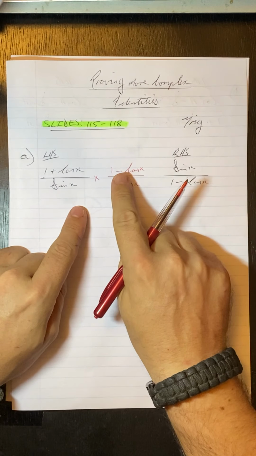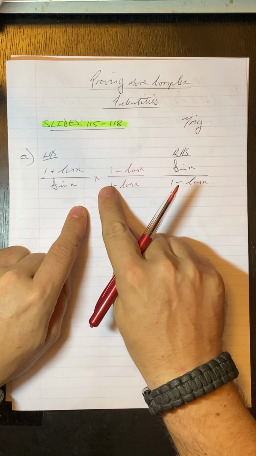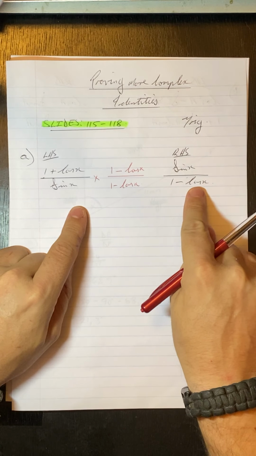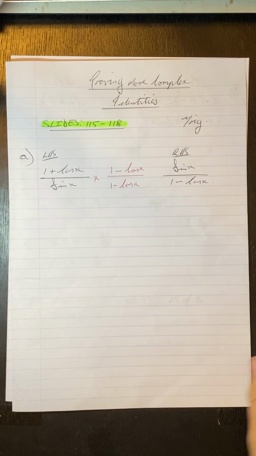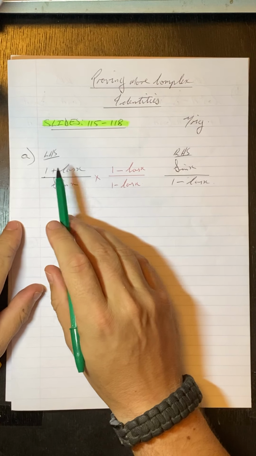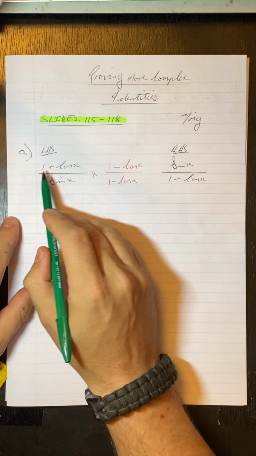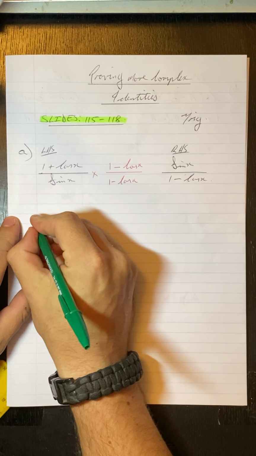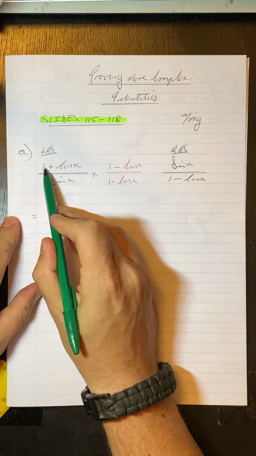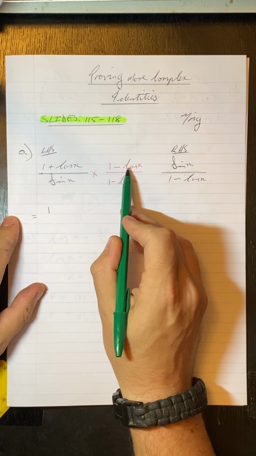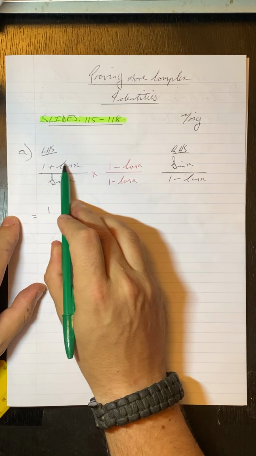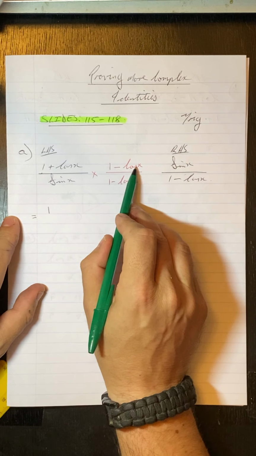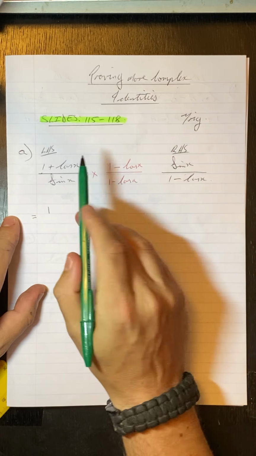And you can see, as soon as I've done that, look what I've introduced. I've introduced a 1 minus cos x at the bottom. And there it is. Okay. So at the top, I'm going to be using FOIL, first outer inner last. So 1 times 1 is going to give us 1. Then 1 times minus cos x is going to give us minus cos x. Cos x times 1 is going to give us cos x. So they're going to cancel because we have minus cos x plus cos x.